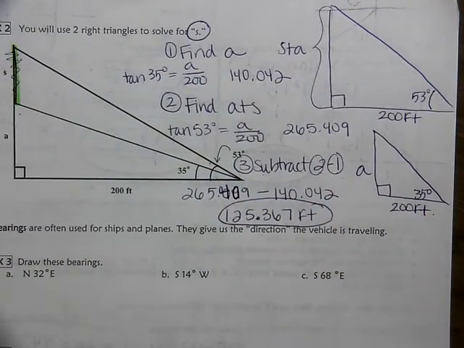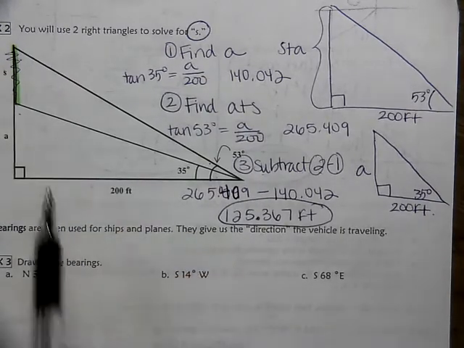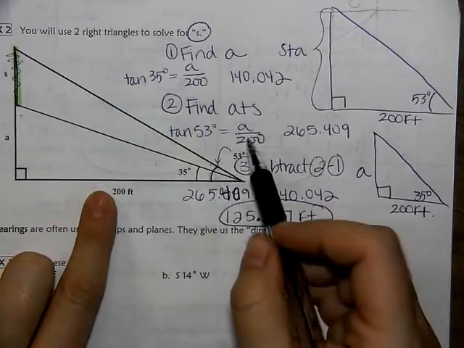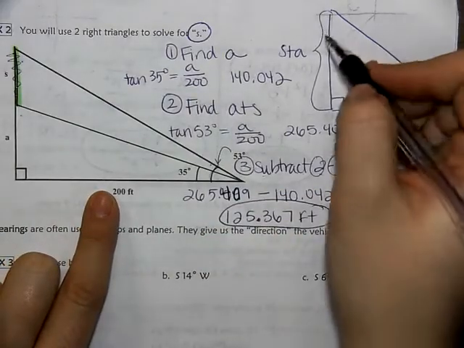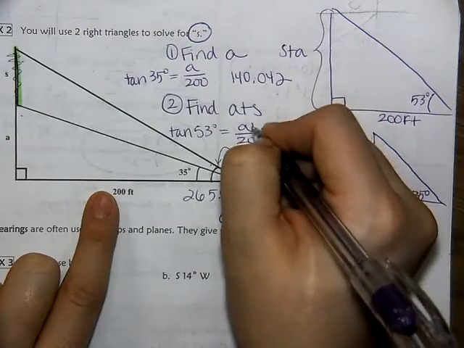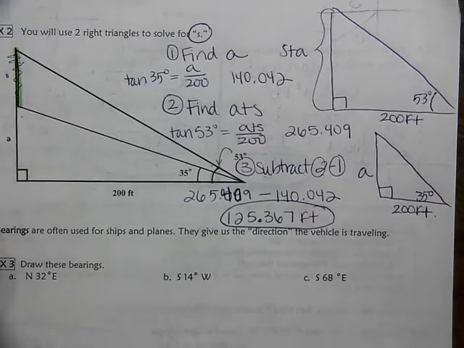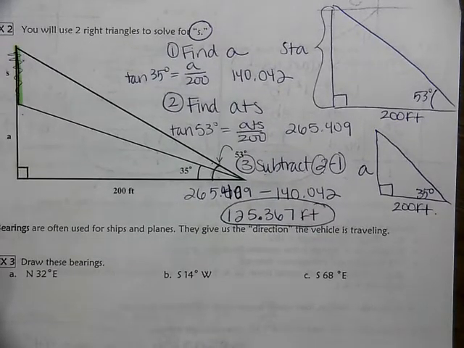Okay. Does that make sense? Okay, so a three-step process. Finding the smaller side, finding the entire side, and then subtracting the difference. Okay? So that tangent of 53 is equal to A plus S, really it shouldn't say A. Technically this is A plus S in the numerator there, which represents that side. You could call it X too if you wanted.